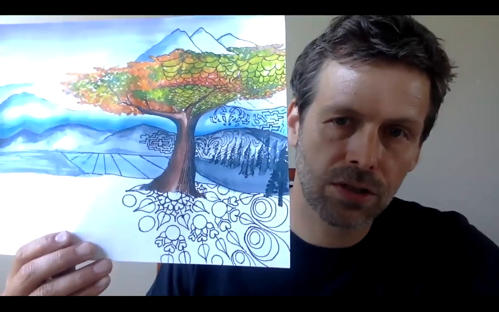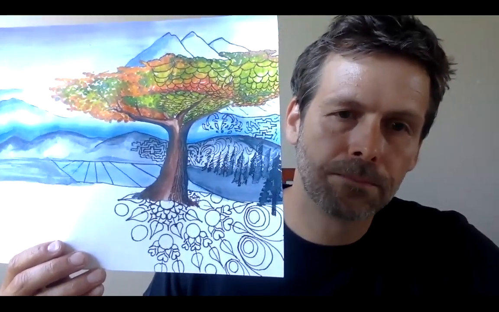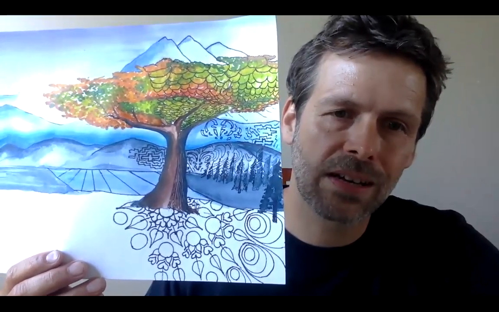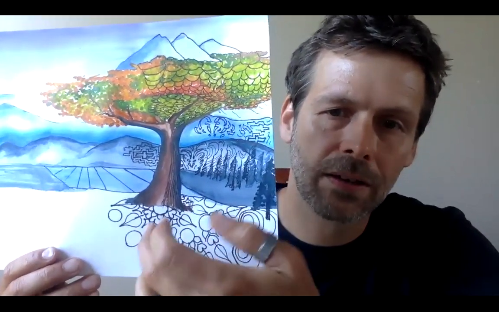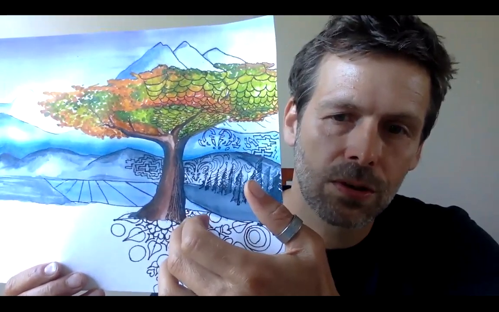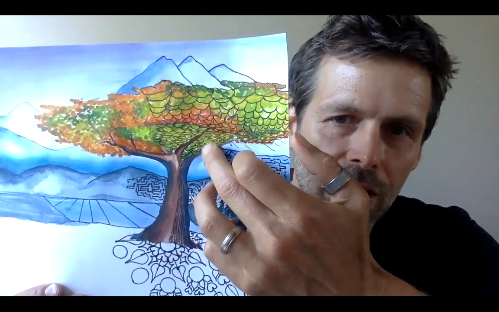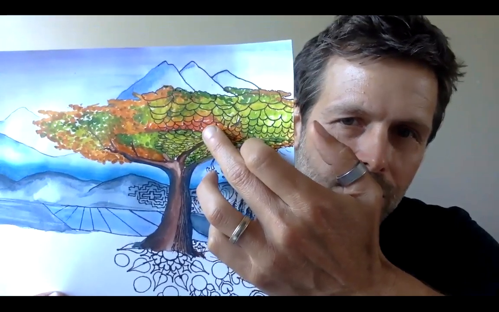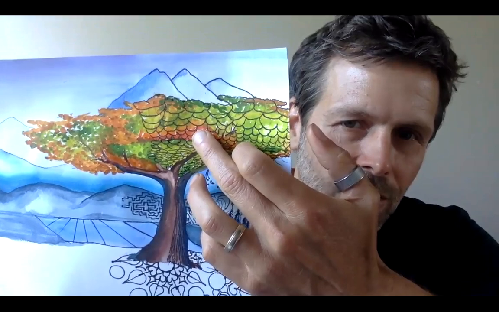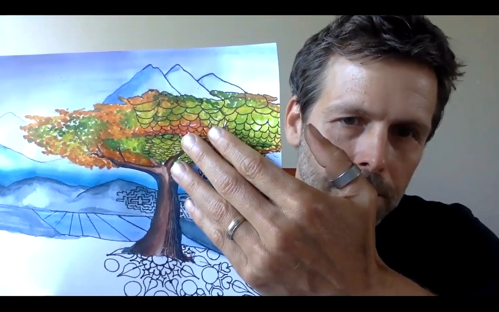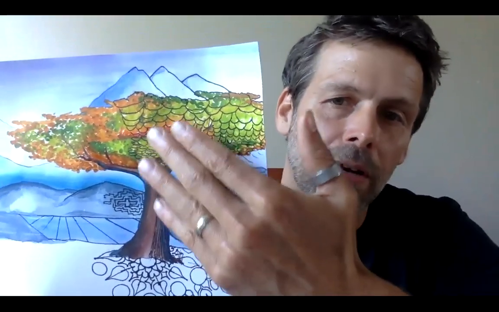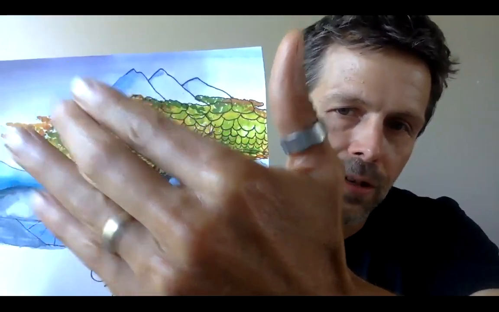If you're getting into Zentangle, think about what you're doing. This is a tree, so a lot of the texture I created was tree trunk-like. For the leaves, I started thinking scales, and foreground versus background. I wanted the scales to get bigger as they got closer to the viewer, so that parts of the tree would look like they're receding.